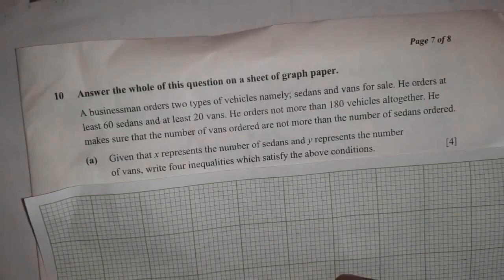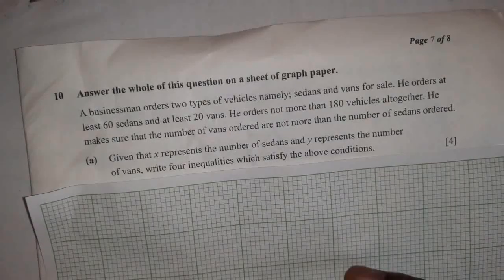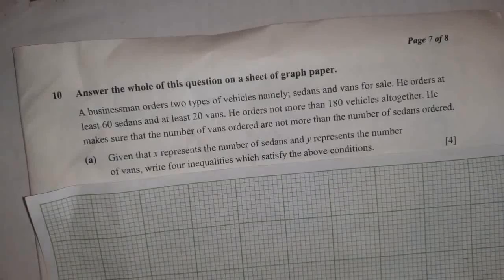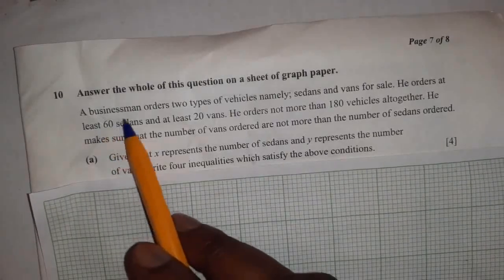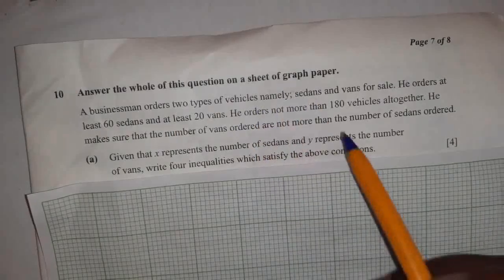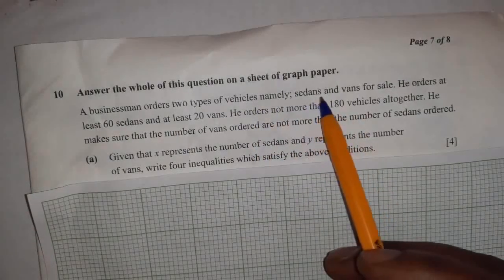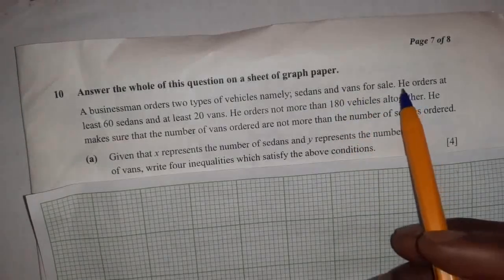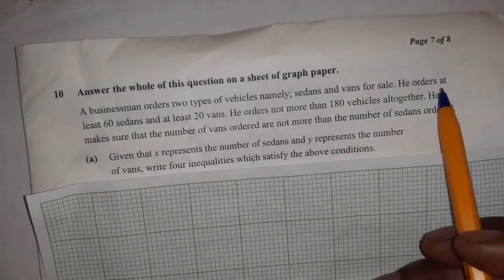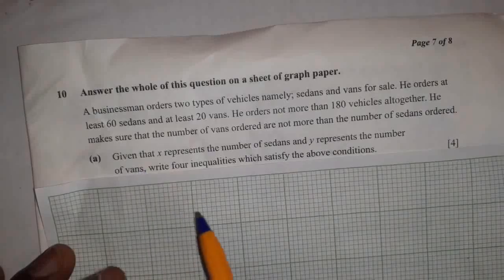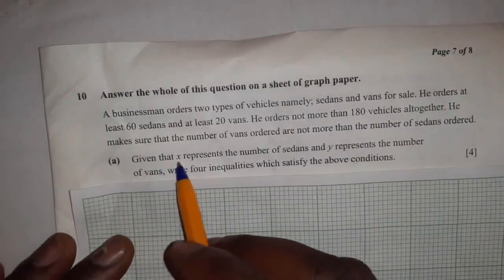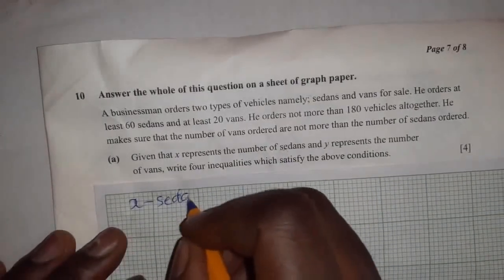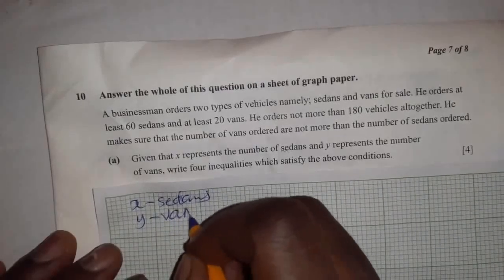So this is question 10. Answer the whole of this question on a sheet of graph paper. I already have my graph paper here. So we read, a businessman orders two types of vehicles, namely sedans, I don't know if that's the correct pronunciation, and vans for sale. Given that X represents the sedans, so X is sedans and Y are vans.